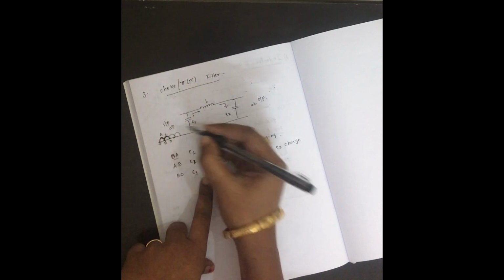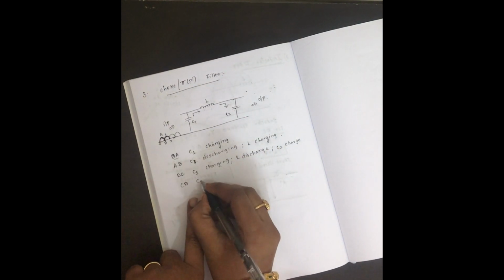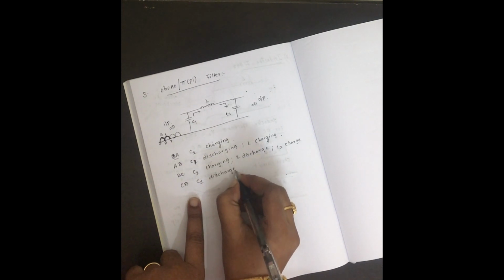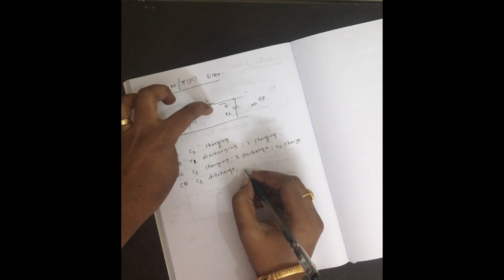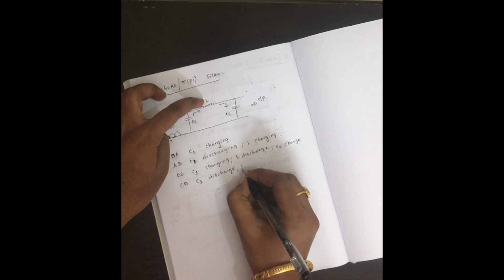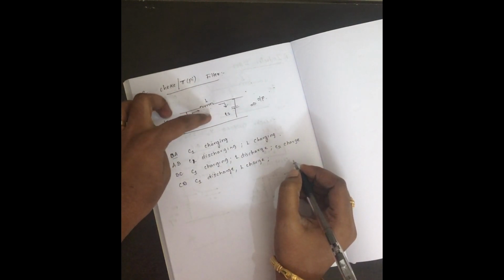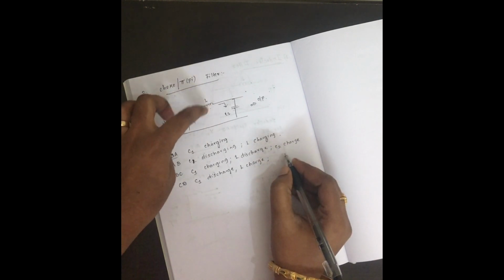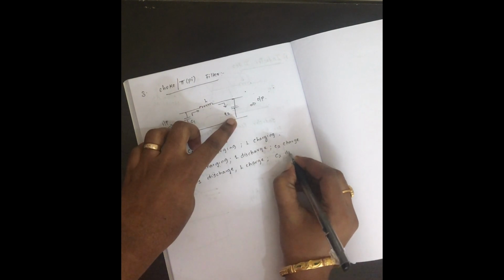Now C to D, when the C to D signal is given, C1 will discharge. When this is discharging, the L inductor has to take it, so it will charge. When this L charges, next it has to accept this L's charge, so now the C2 will discharge.